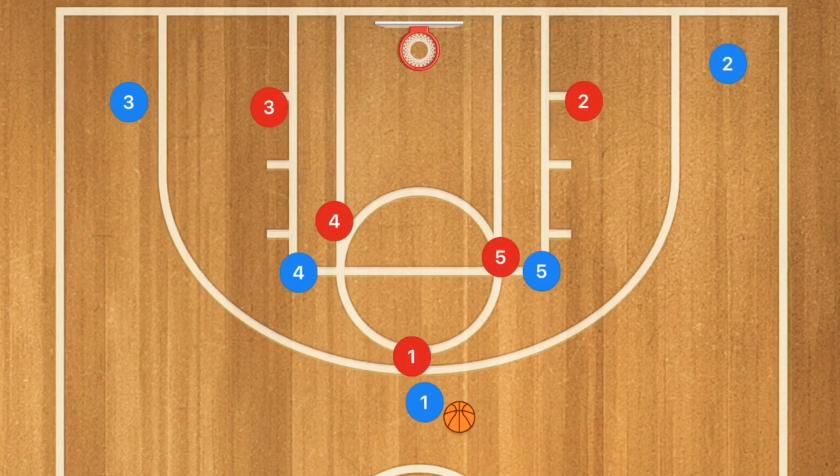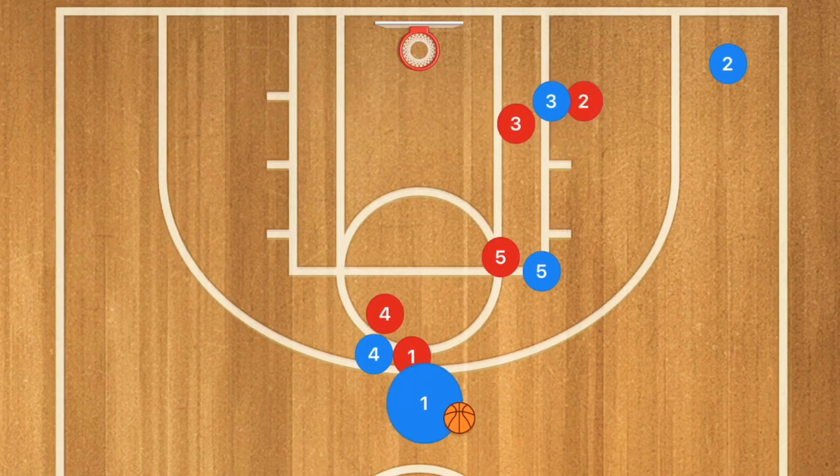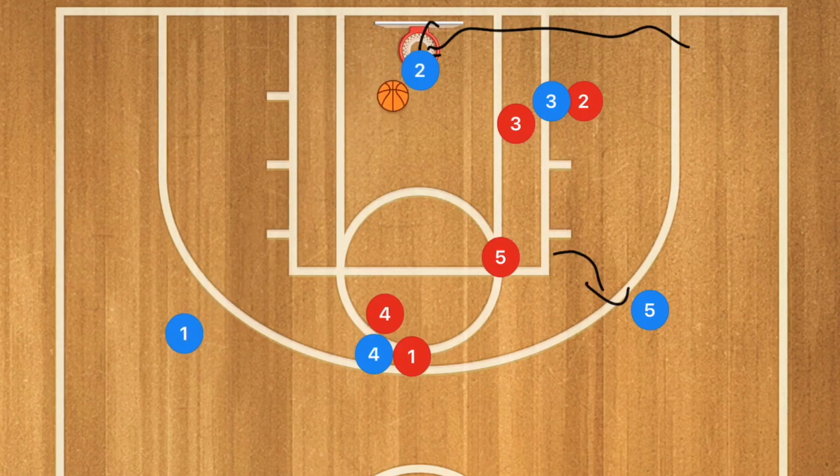Okay, so in this next play, again, we're going to go up against a man-to-man defense. We're going to have player 4 set a screen for player 1 on this play, and player 3 is going to be setting a back screen on player 2. Once that happens, we're going to have player 5 pop out towards the three-point line, and player 2 is going to be cutting baseline. Now, if he's open, definitely hit him up for that shot.